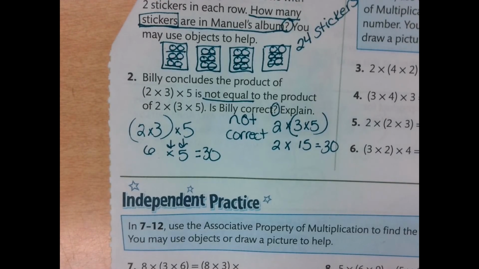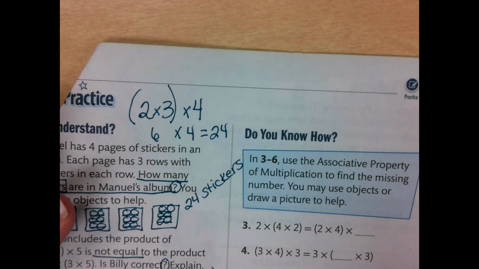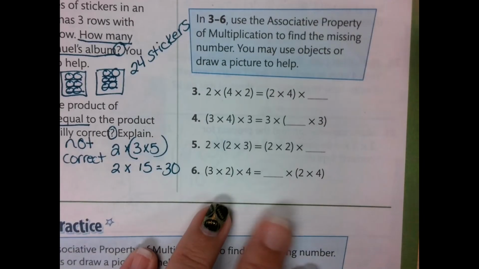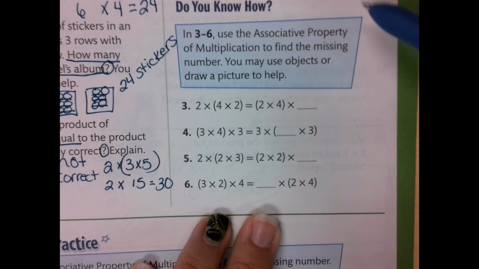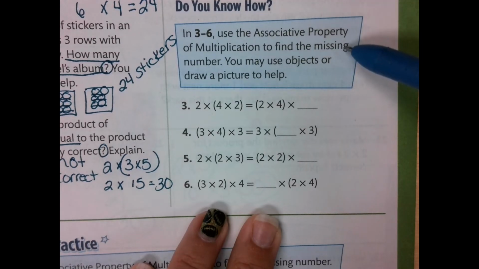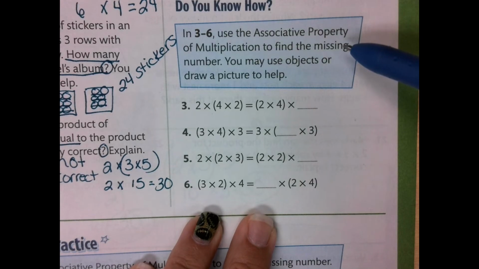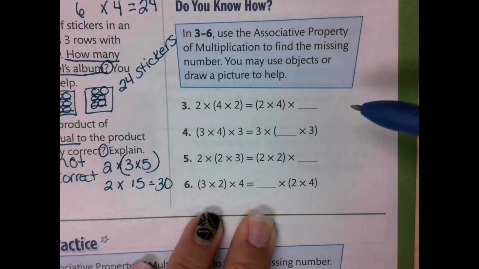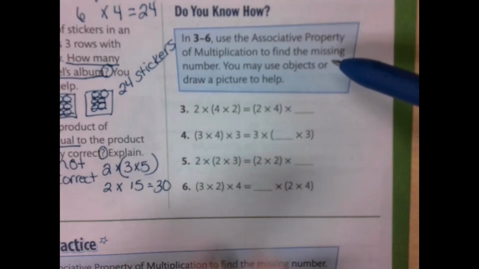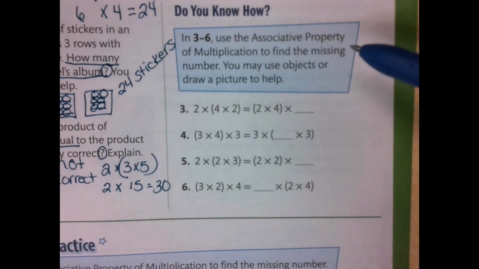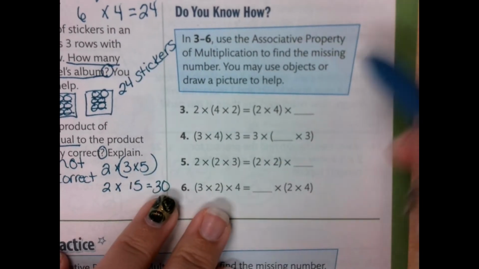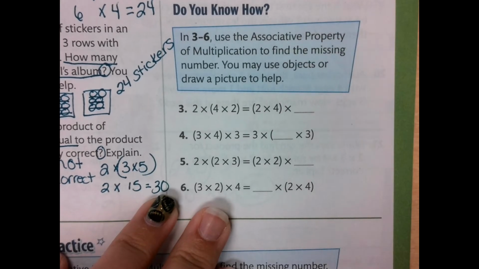All right, so looking at the whole, do you know how? Here it says use the associative property of multiplication to find the missing number. You may use objects or draw a picture. Did it actually say find the product? So you know what? Y'all aren't even having to multiply on this. You're just rewriting basically the associative property. No, we're not messing with that right now. It just says find the missing number. We're not even having to solve.